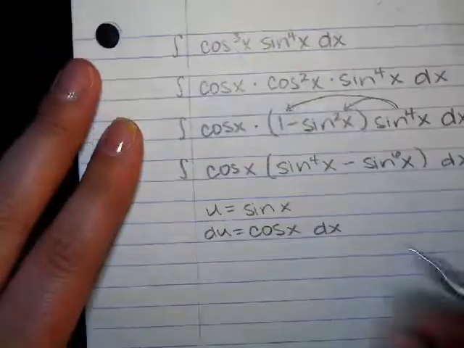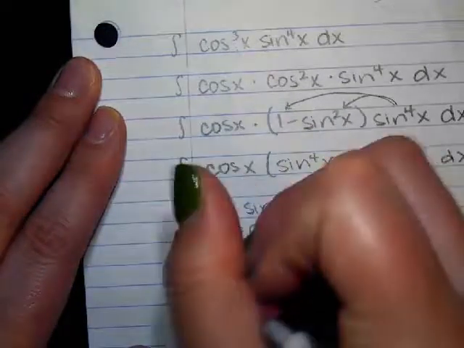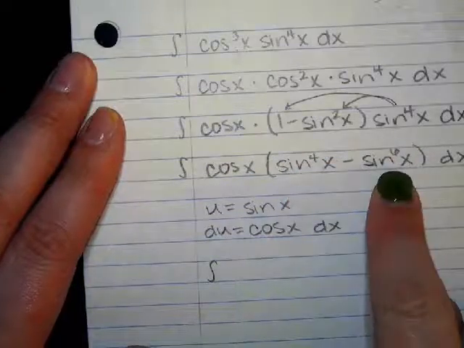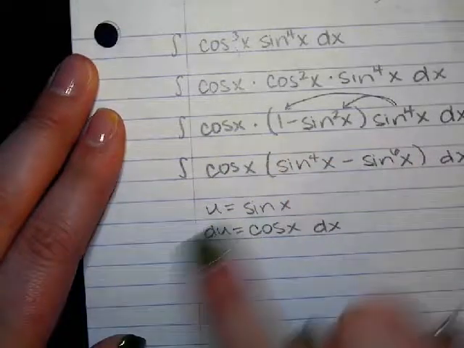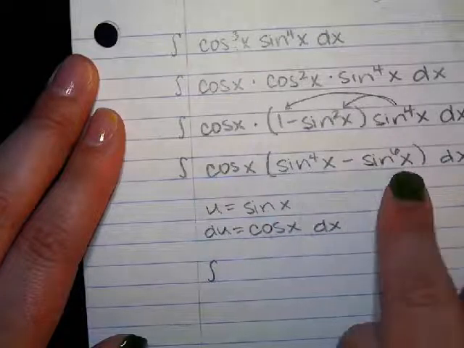So now we can say we've got our u, we've got our derivative. So now the thing that we're integrating is u to the fourth minus u to the sixth, and then this is your du. So u to the fourth minus u to the sixth du.